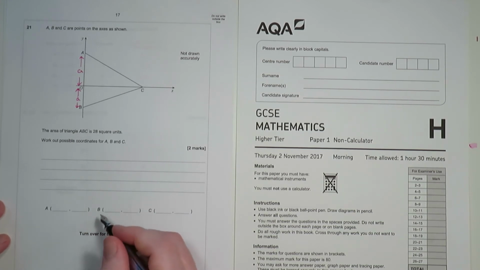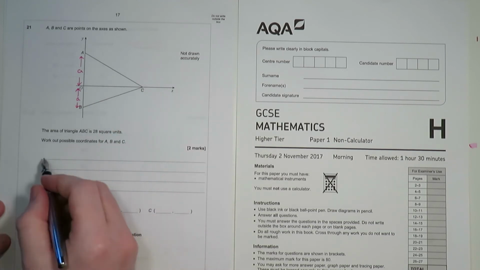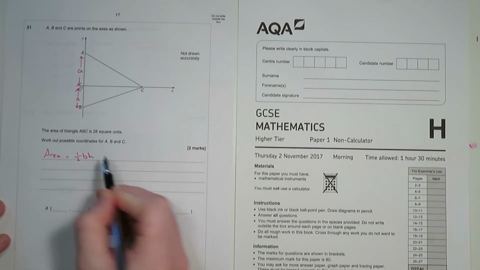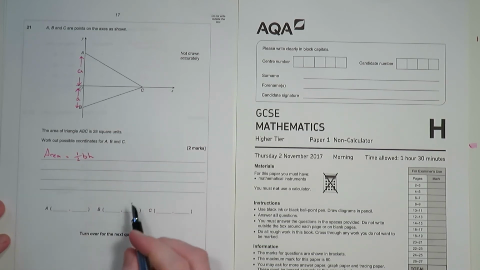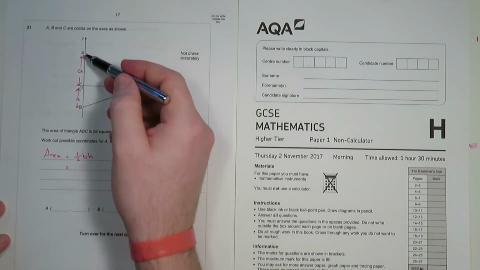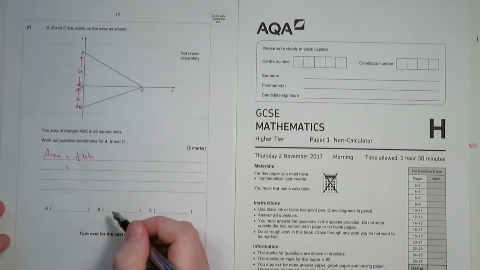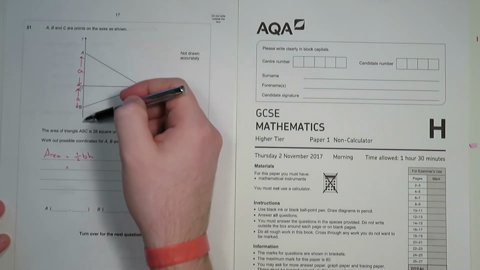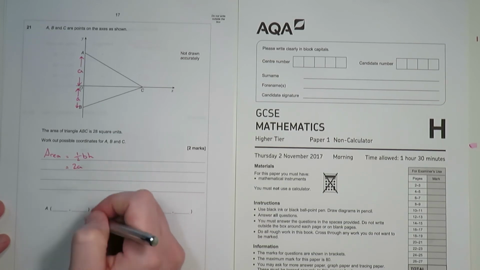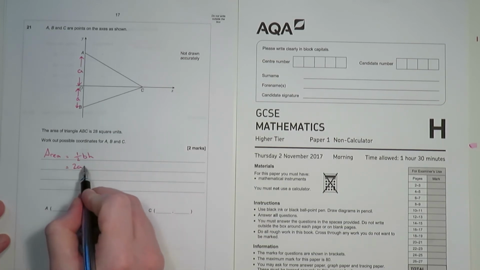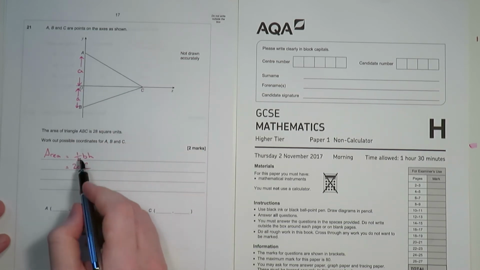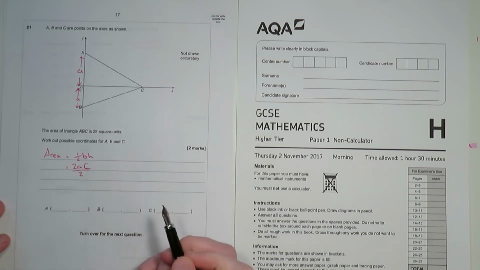And if you want to work out the area of a triangle, you would say that's a half base times height. Now, the base of this triangle will be the distance from A to B. So I'm saying there that the length of that is 2A. And the height of the triangle will be the distance from the origin to C. So I'm actually just going to call that C. And then don't forget, we've got to times that by half as well.